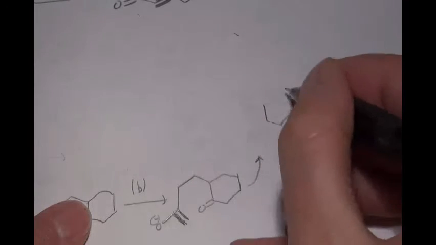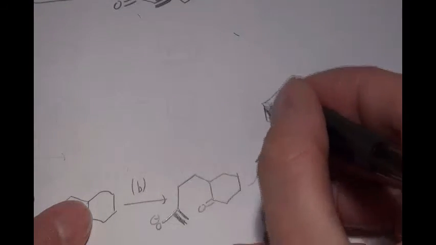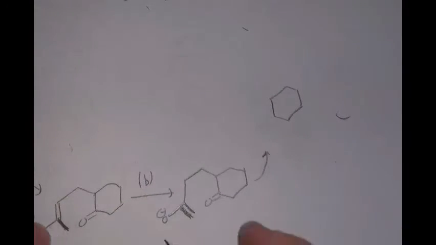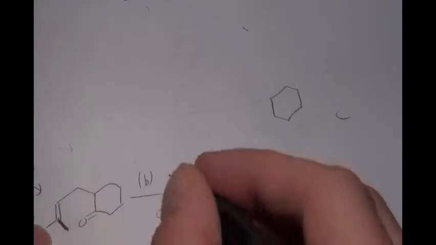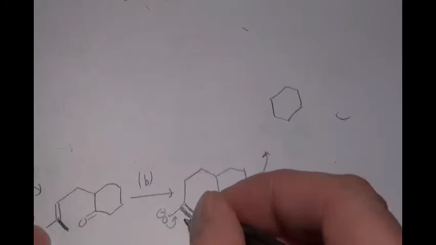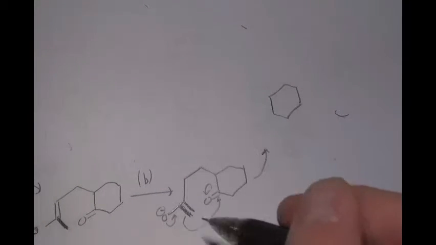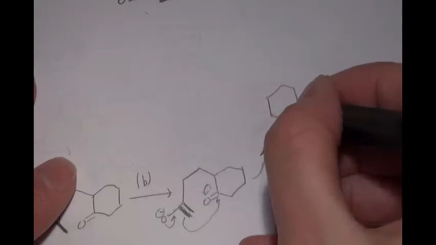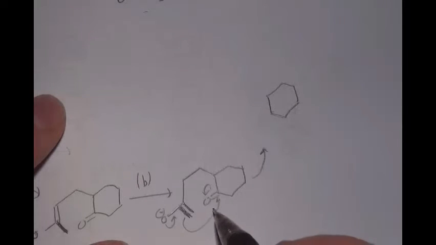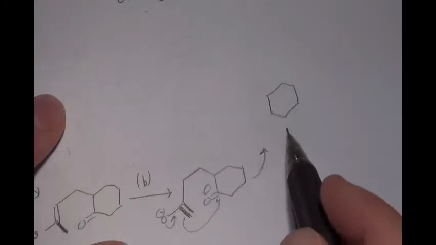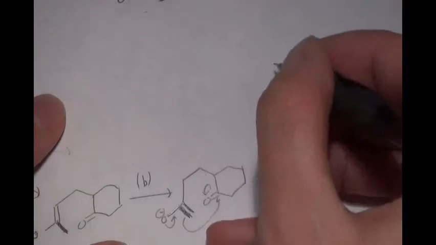Well, what's the mechanism of it? Enolate attacks ketone. Okay? Enolate attacks ketone. Alright, and remember when we did aldols, we mentioned the name of the intermediate in an aldol.